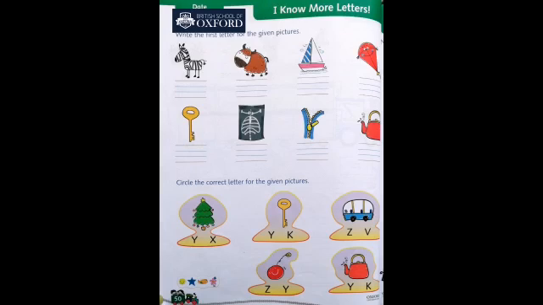Next one is zip picture. So zip starting letter is Z. Last picture is given here, that one is kettle. So kettle starting letter is K. You have to write all these letters and you should write small letters, okay.